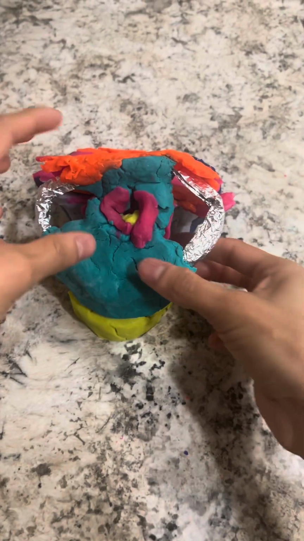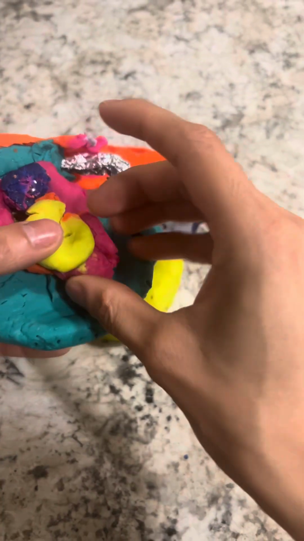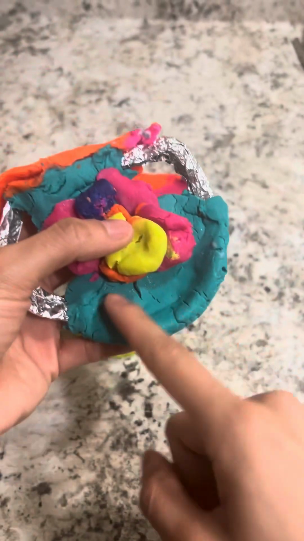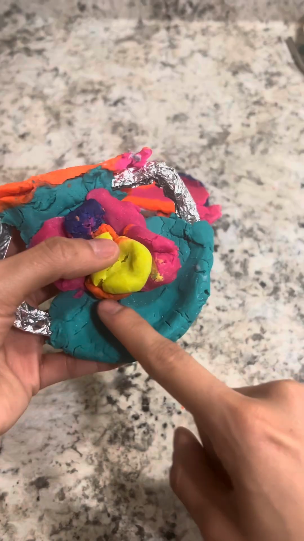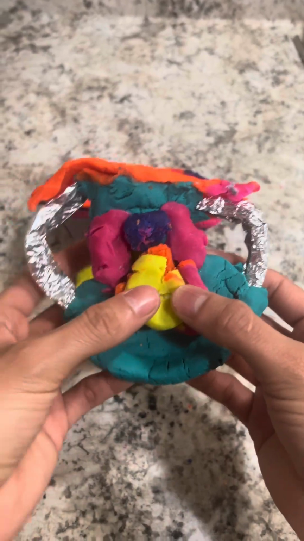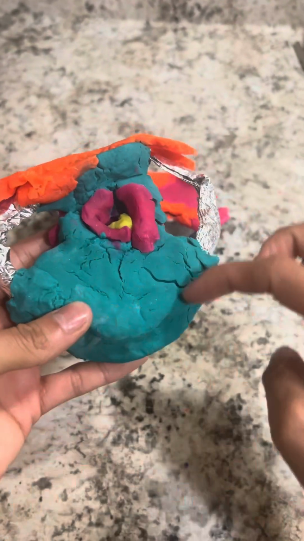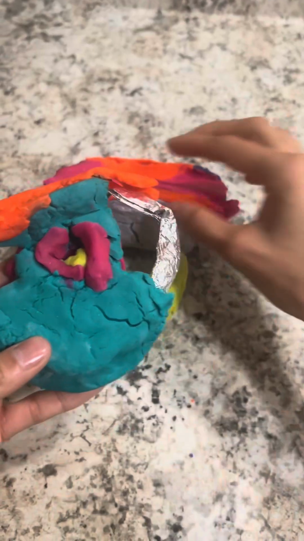Now we have the palatine bone of the skull, which is basically this orange section right here. The palatine bone articulates with the maxilla right here, this blue section.